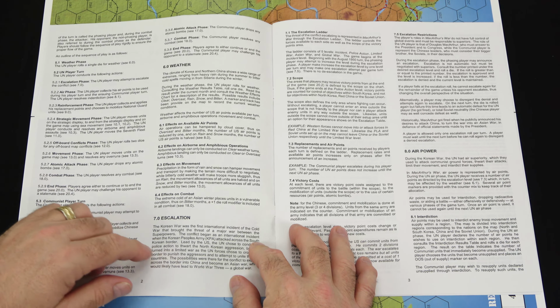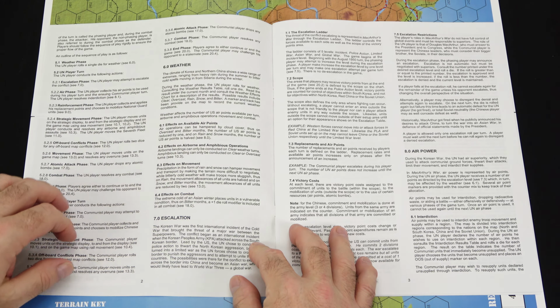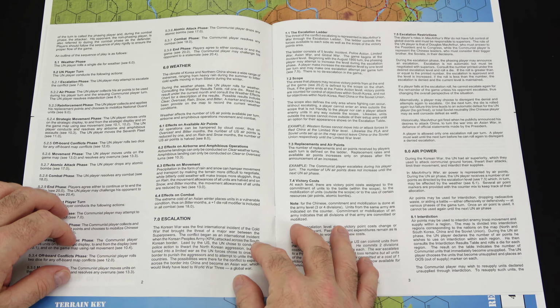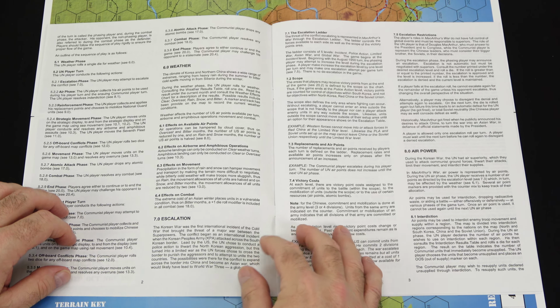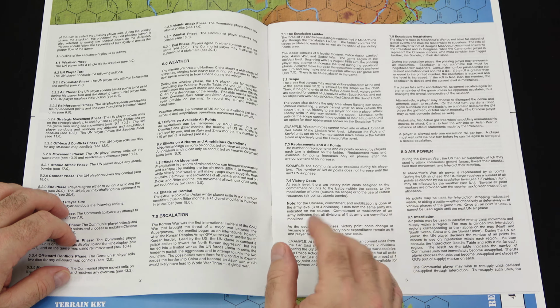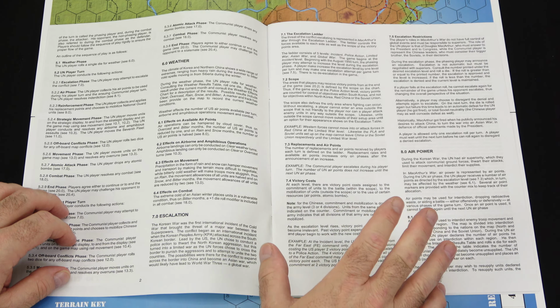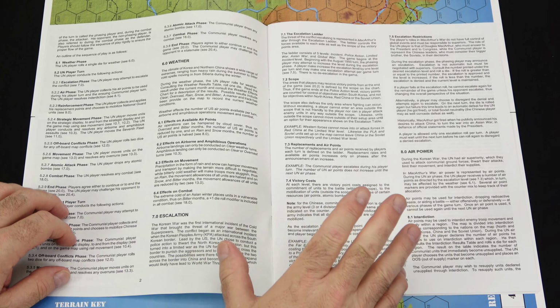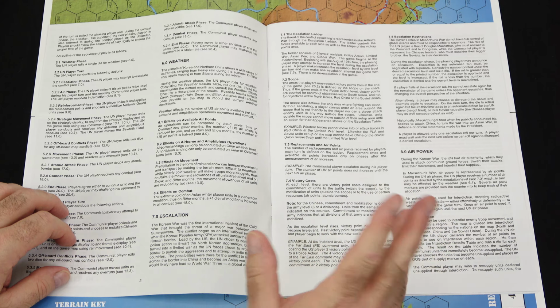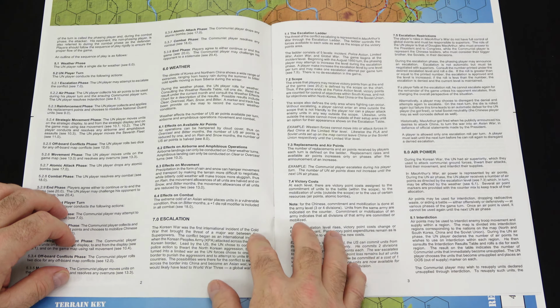Then we get to escalation, and that's where we talk about the escalation ladder that we saw in the player aids. There are 5 steps on the escalation ladder: incident, police action, limited war, Asian war, and global war. And this is where it gets pretty interesting, because each step allows you a certain number of forces. You can try to escalate, and if you escalate and fail the first time, you can try a second time, but if you fail a second time, that's going to be game over at that point.